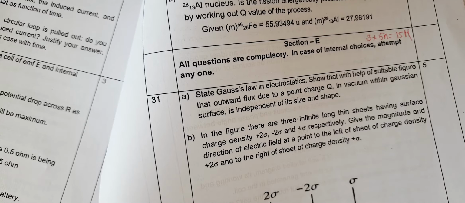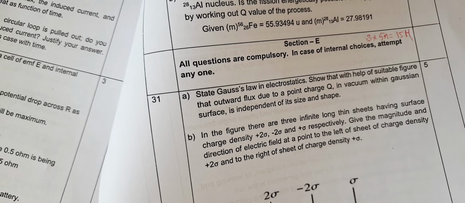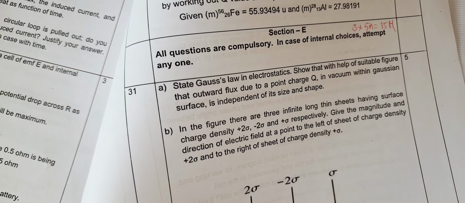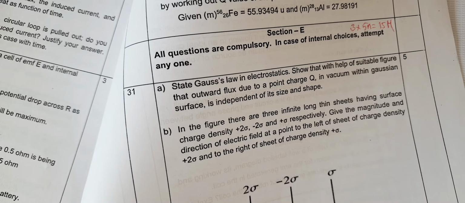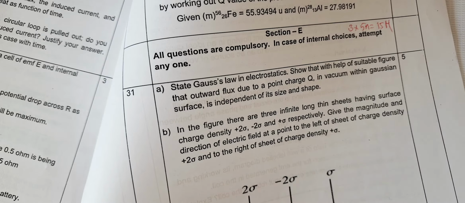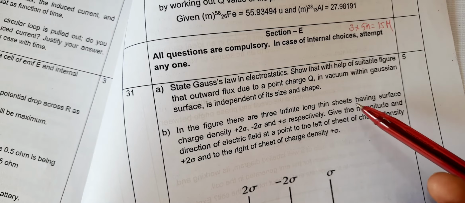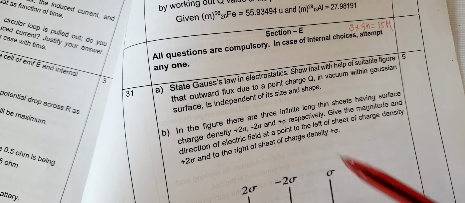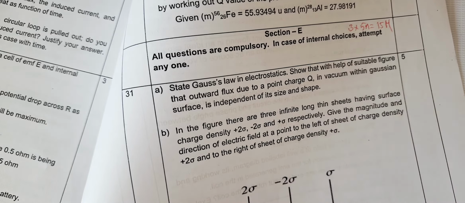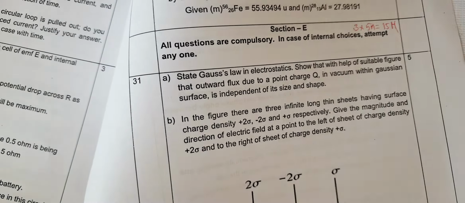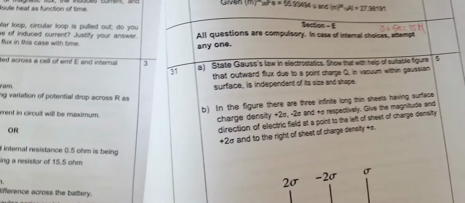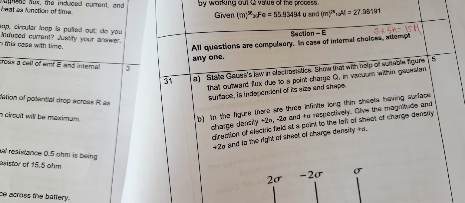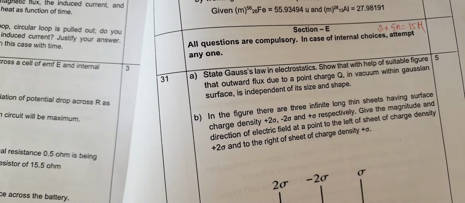And then again in the figure there are three infinite long thin sheets having surface charge density plus 2 sigma, minus 2 sigma and plus sigma respectively. Give the magnitude and direction of the electric field at a point. See the question, whatever the examiner needs, he is putting it very clearly and you can answer one by one, so there is nothing to get confused. As and when you give the answer to everything asked by the examiner, you are 100% done.